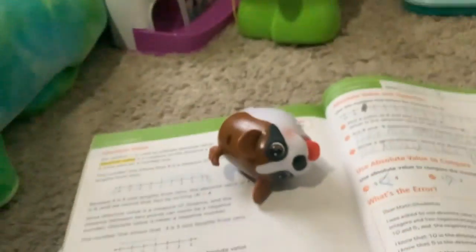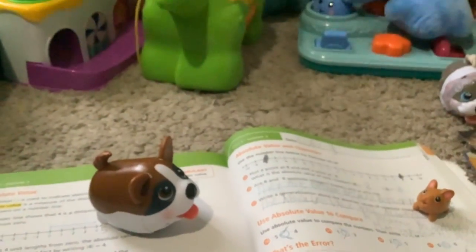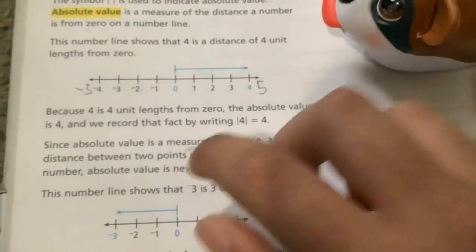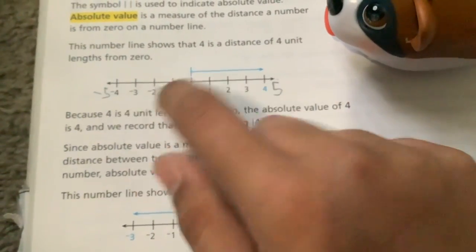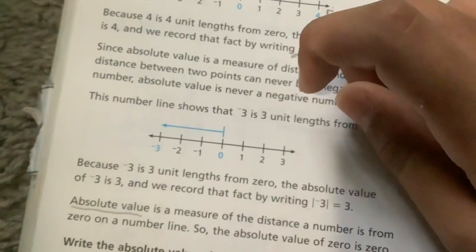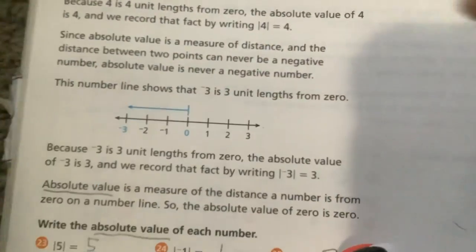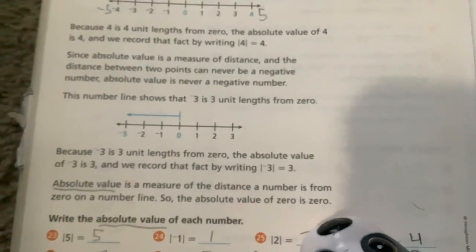But if we are not finding the opposite of absolute values, then absolute values can never be negative numbers, and they never will. Because the distance, we are saying, is a positive statement. 4 distances away from 0. Not negative 4 distances away from 0. That doesn't make sense. This number line shows that negative 3 is 3 unit lengths from 0. Look at that. Positive 3. So the absolute value of negative 3 is a positive 3, thanks to this statement. Because negative 3 is 3 unit lengths from 0, the absolute value of negative 3 is 3.